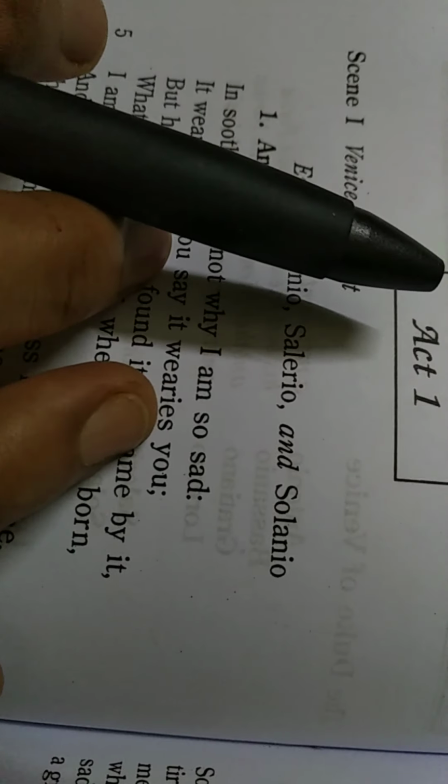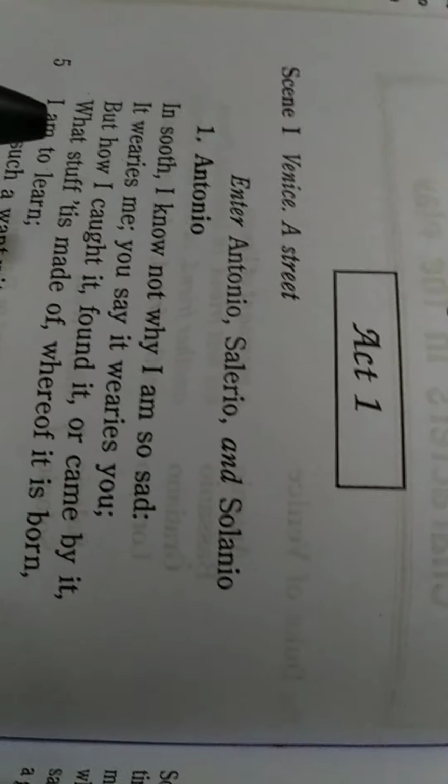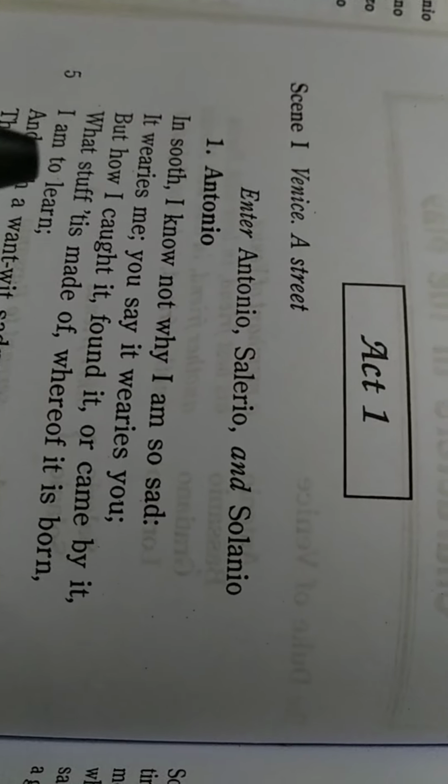Now see, the drama is written like this. Act 1, Scene 1. A drama is divided into some acts, and each act is divided into some scenes. When we go to a theater or go to watch a play in any auditorium, some characters come onto the stage and play their parts, right? And they tell their dialogues.